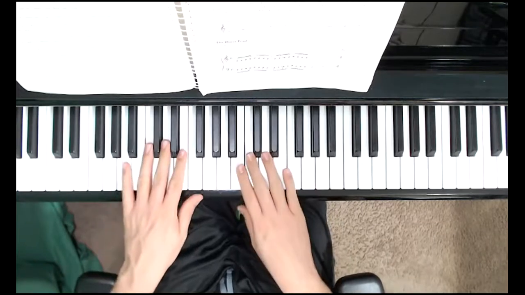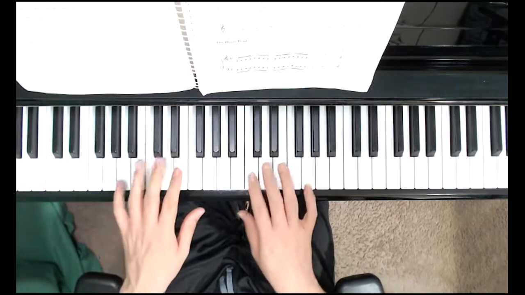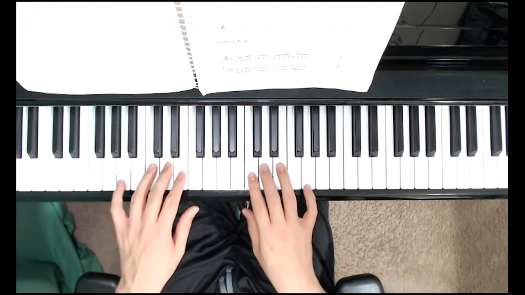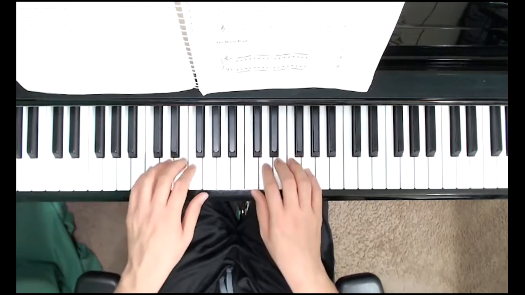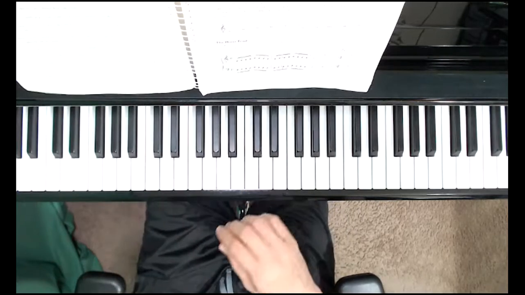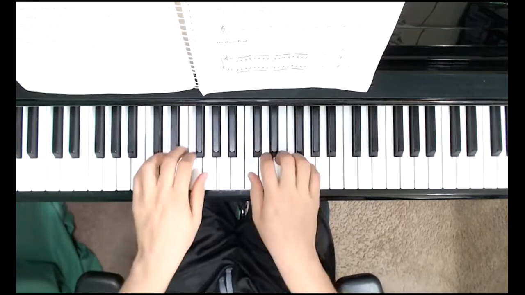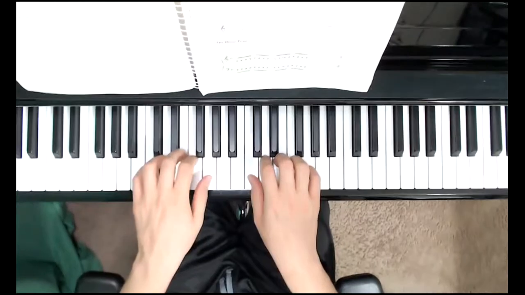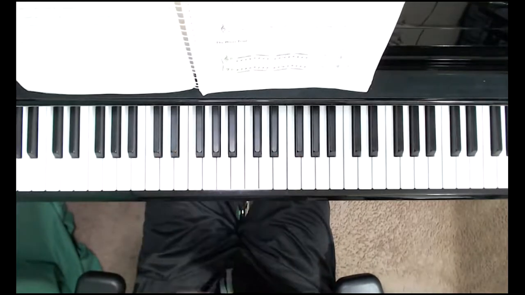Now, how are we going to be able to do this? So either you can do it on your own, in your mind, at the keyboard, or you can write it out. It is up to you. For now, we're going to go ahead and play it just at the keyboard here. Let's go ahead and figure out what these all are going to be.